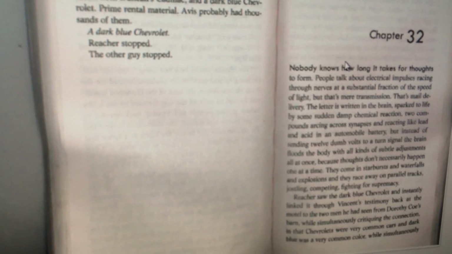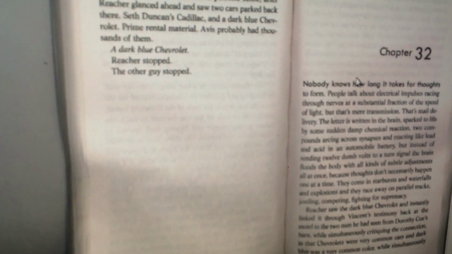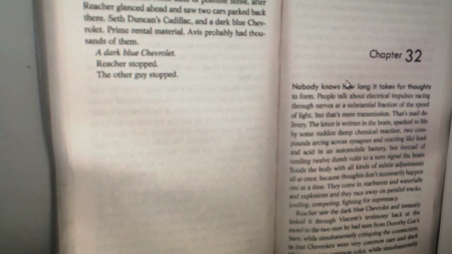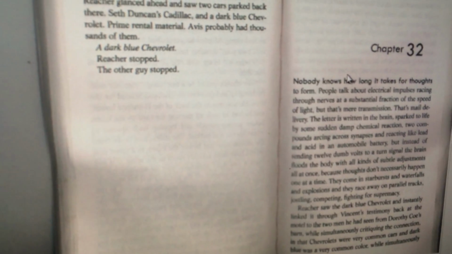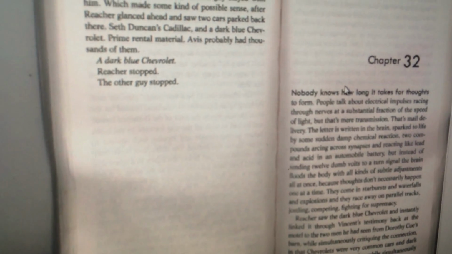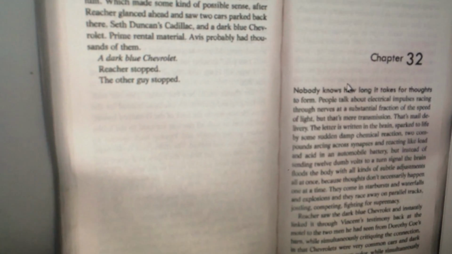If we read the first paragraph here, you'll see my point. The book says, "Nobody knows how long it takes for thoughts to form. People talk about electrical impulses racing through nerves at a substantial fraction of the speed of light, but that's mere transmission. That's mail delivery.